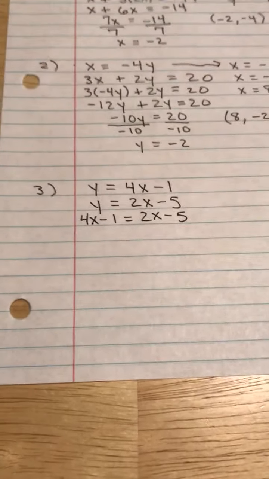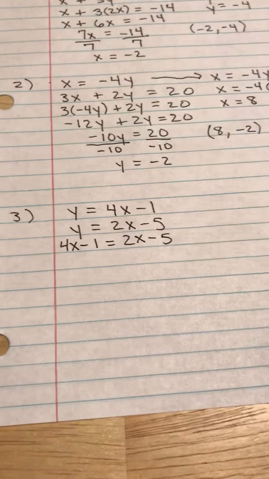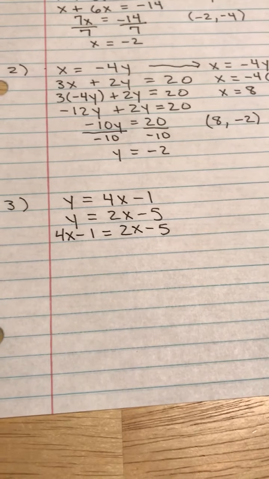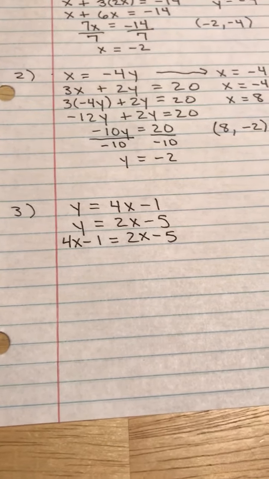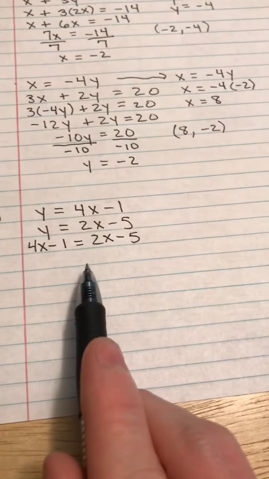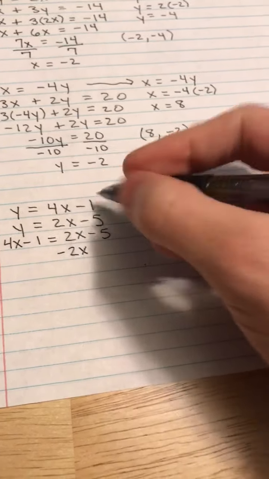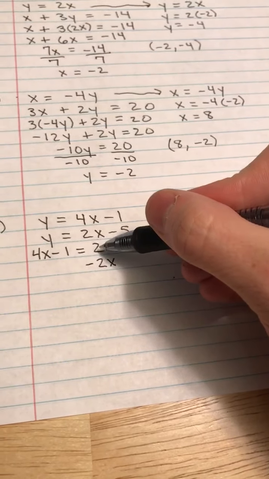Alright, so now I've got a two-sided equation. What I want to do is get all the x's to one side and all the regular numbers to the other side. I want to get rid of this positive 2x by subtracting 2x from both sides. Remember, this 2 is positive, so to get rid of it, you have to subtract it from both sides.